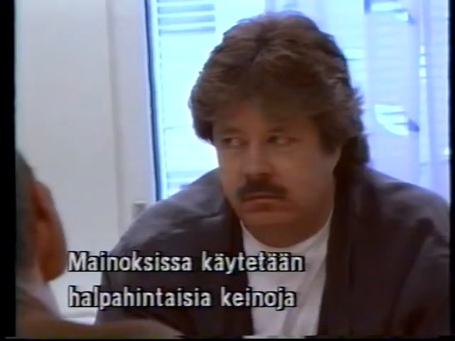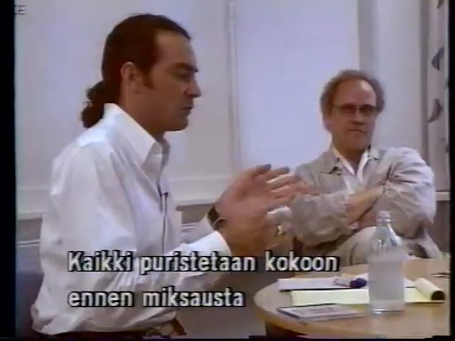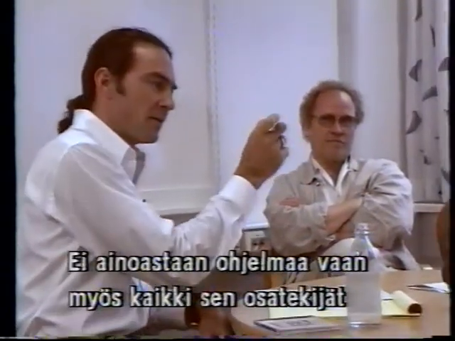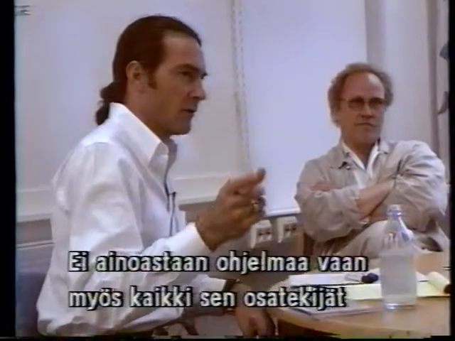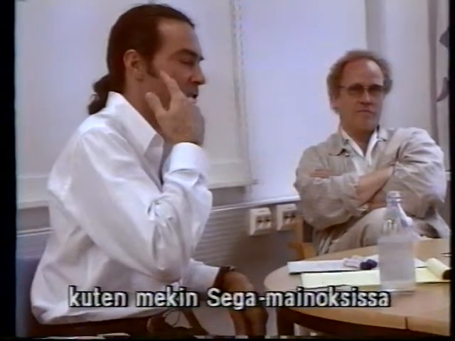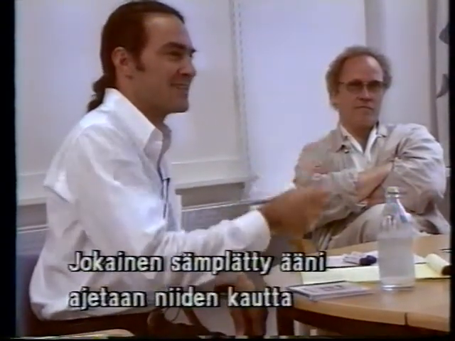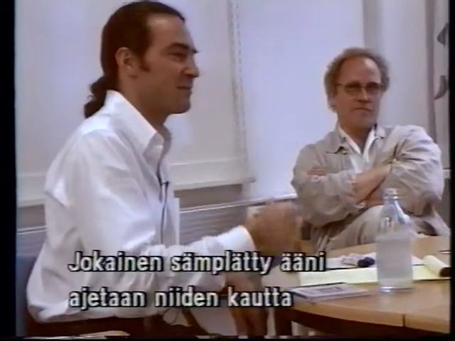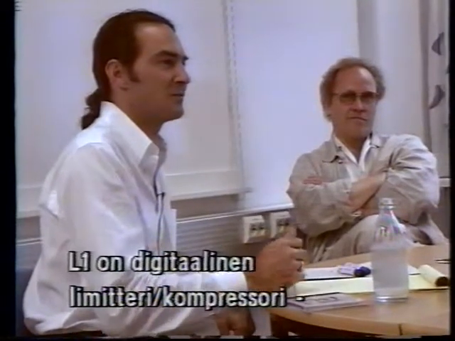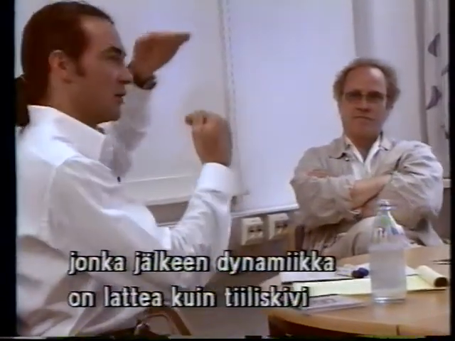It's such a cheap trick what they do, though. First of all, they're compressing everything, not just the whole program, but they compress every element of the program before they mix it together. They've got software packages now, digital processing, and what we do with the Sega commercials is every sample that's in the mix is actually run through this, it's called L1, a smart digital limiter compressor. So every sound dynamically looks like a brick.